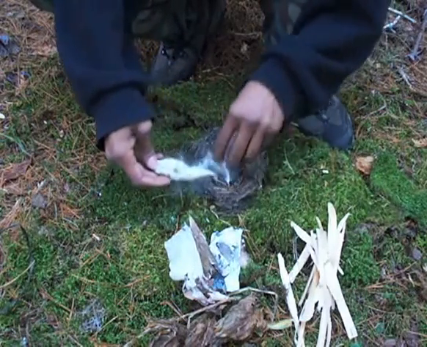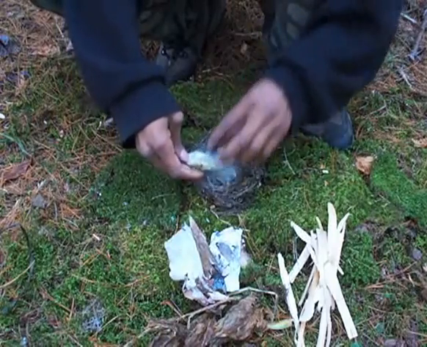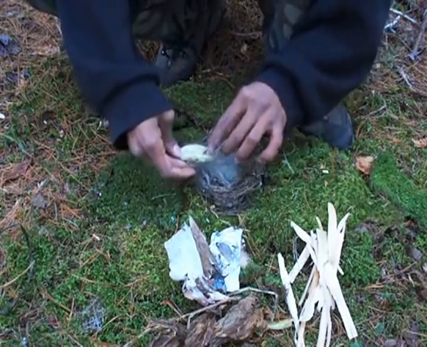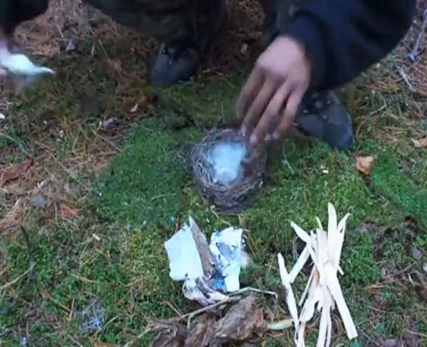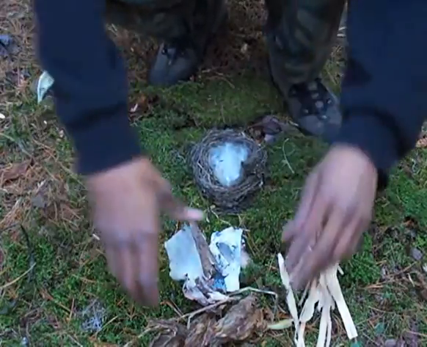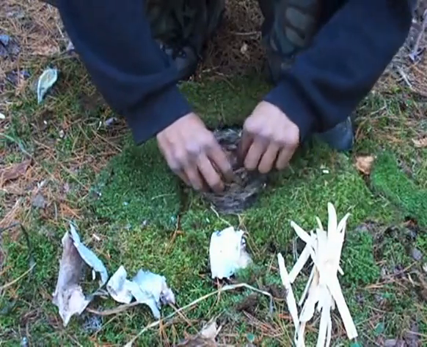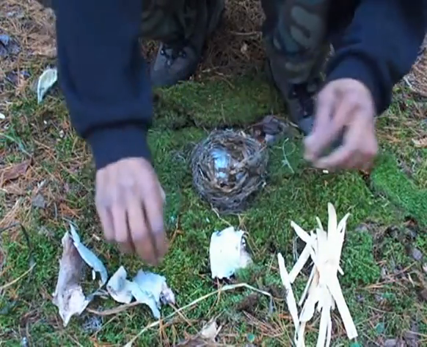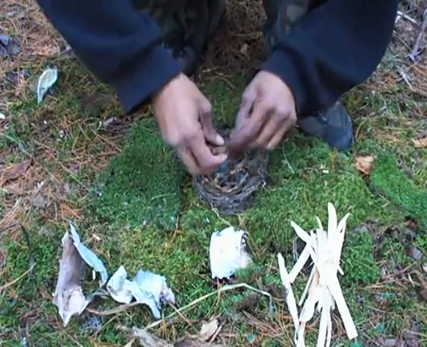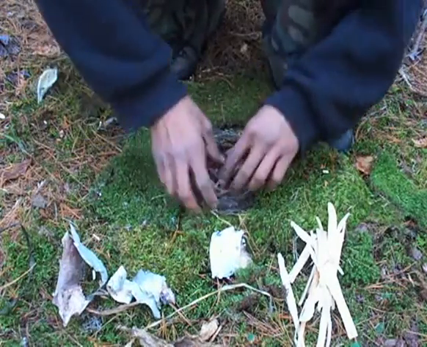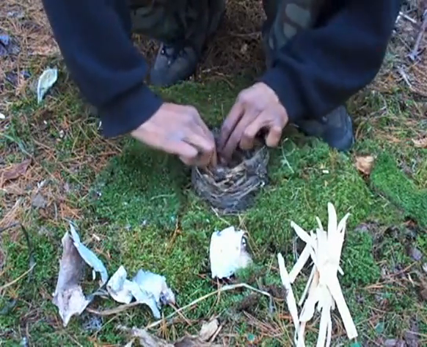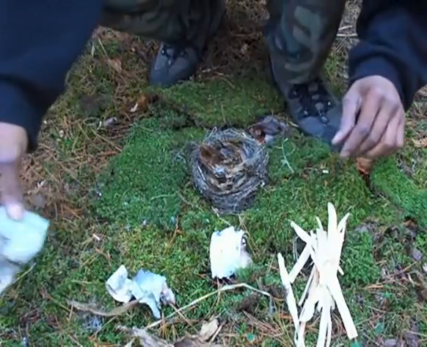Okay? That goes inside. Now that I've done that, I'm going to place some dry plant fibers inside as well. We circle around it to leave some room for some air so it can breathe, because one of the elements I told you fire needs is oxygen, amongst heat and fuel.